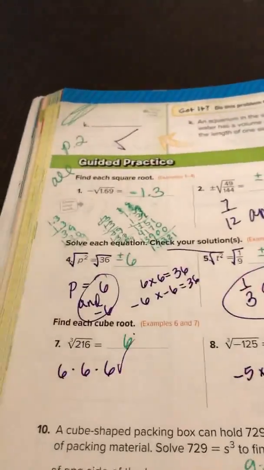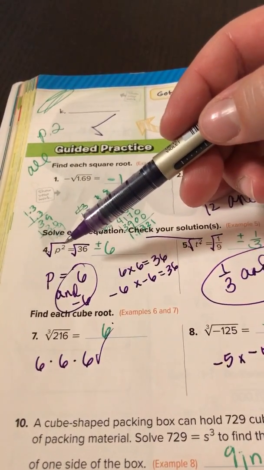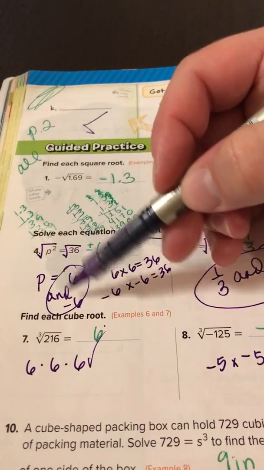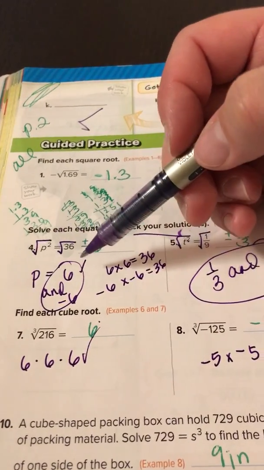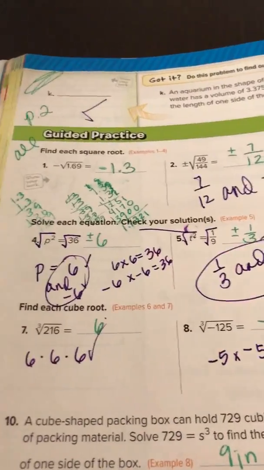Okay, if I want to check my solutions here, I would take the 6 and I would put it here for P. 6 squared is 36. Yes, that's a solution. -6 squared is -6 times -6, which is also 36. So both of those are solutions.